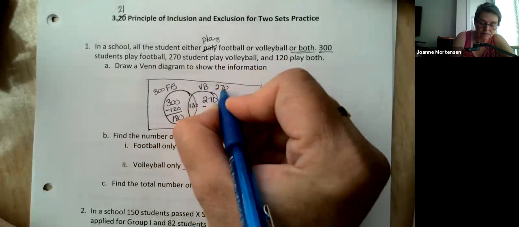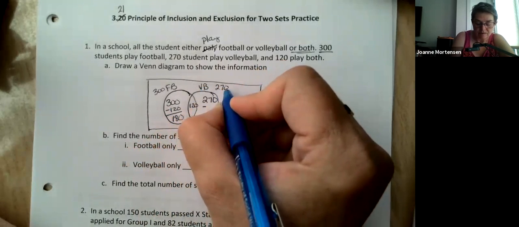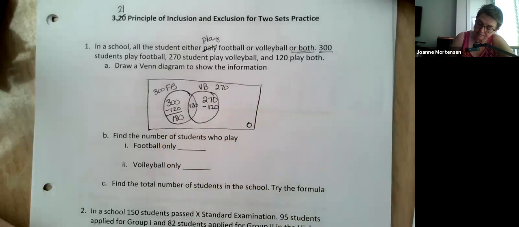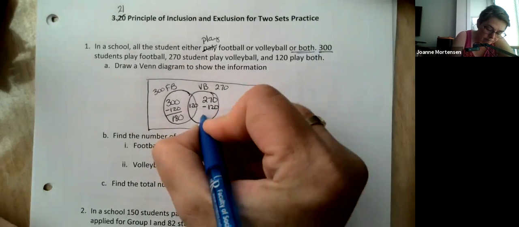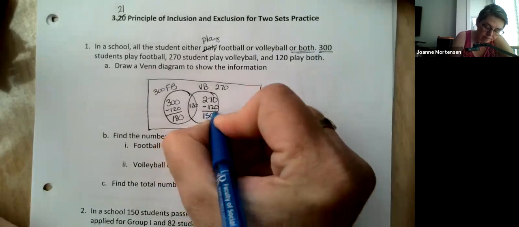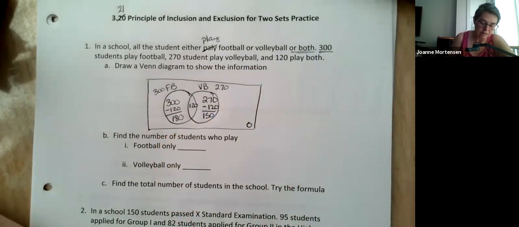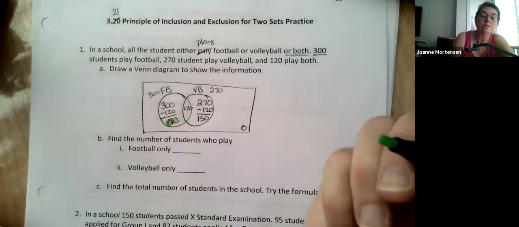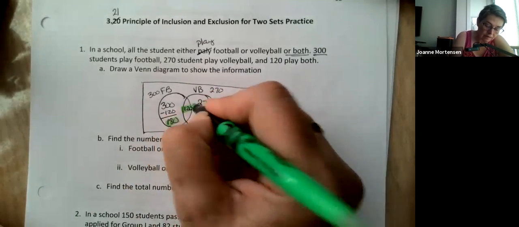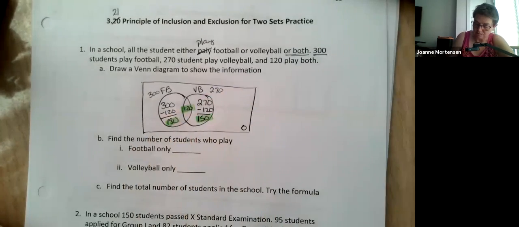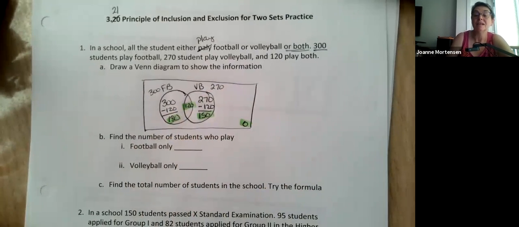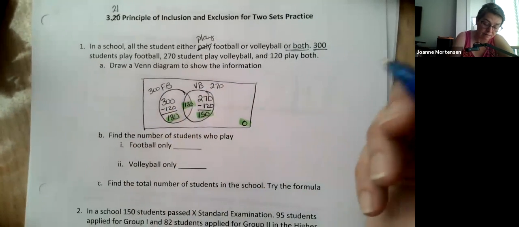So there's a total of 270 students that play volleyball, minus 120 that also play football. So there are our 4 magic numbers. There's the football only, there's both, and there's volleyball only. And you know what? I highlight that, not that you need to put that in there, but that just reminds me that nobody plays them.